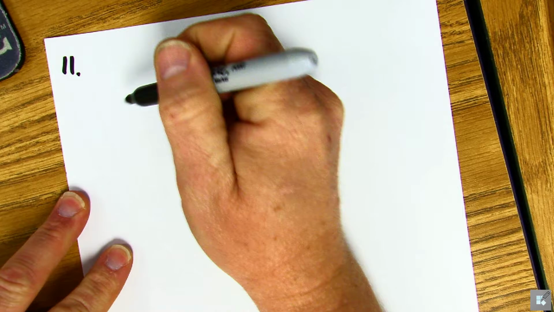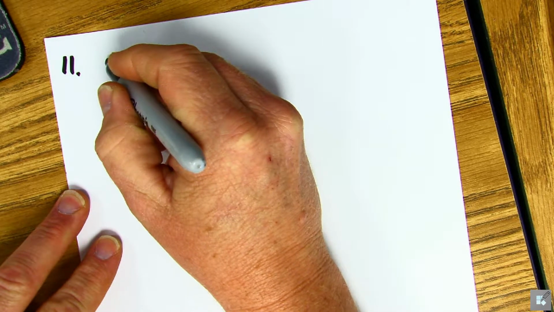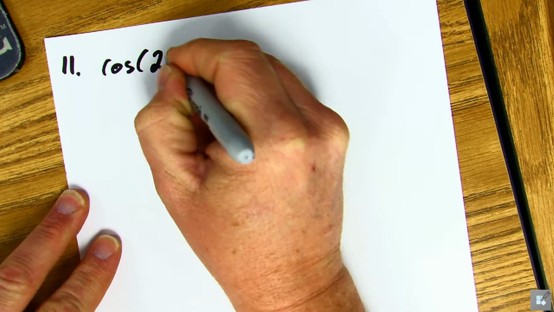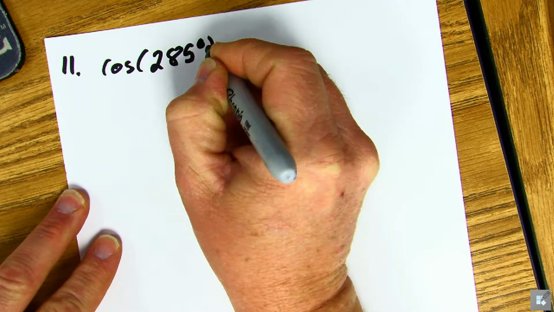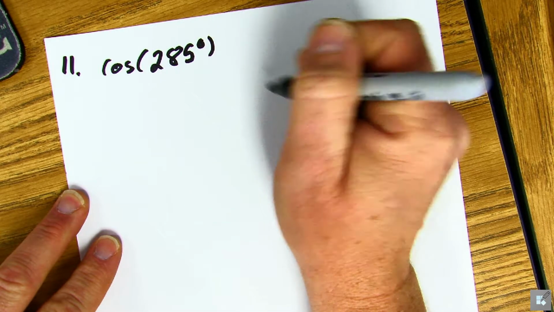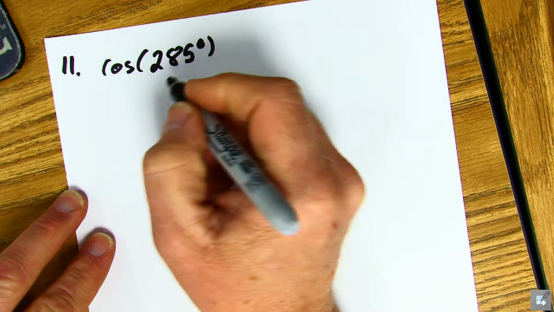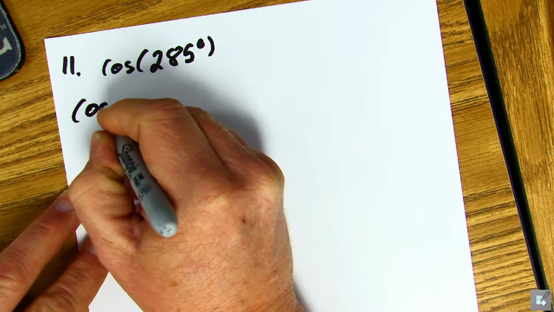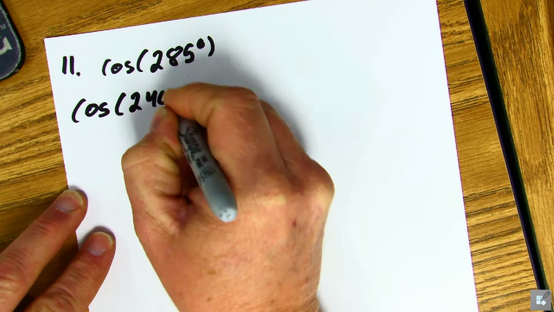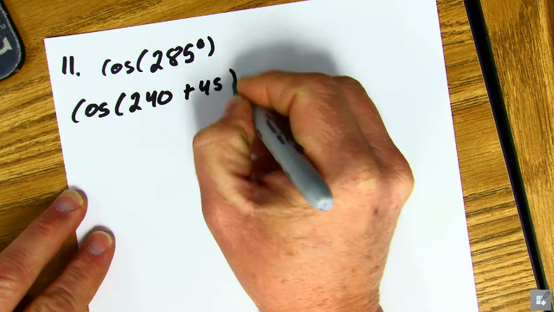Try to do this a little darker here so you can see it, see if it's any easier. So number 11 says we have the cosine of 285 degrees. So we need to find two angles that add up to 285 in the unit circle that we know. This sounds like maybe 240 and 45. I like those. So you can pick whatever ones you want, but I'm taking 240 and 45.